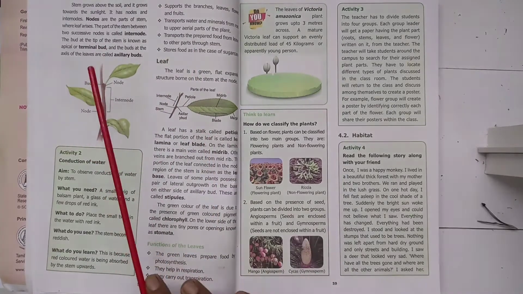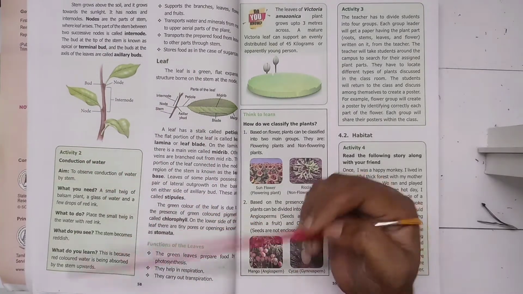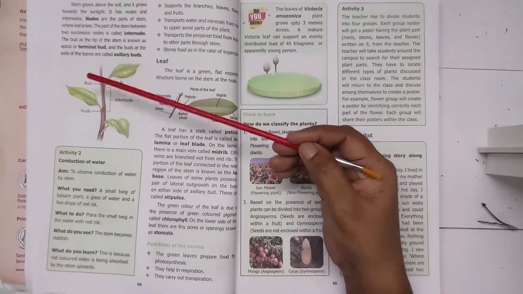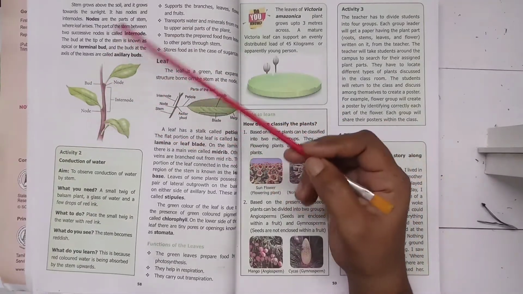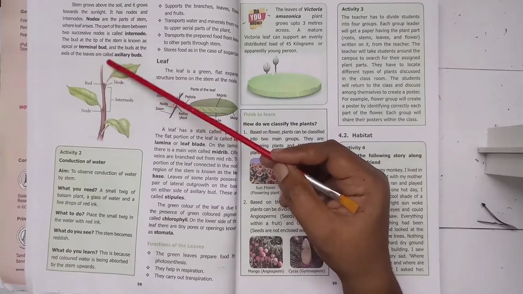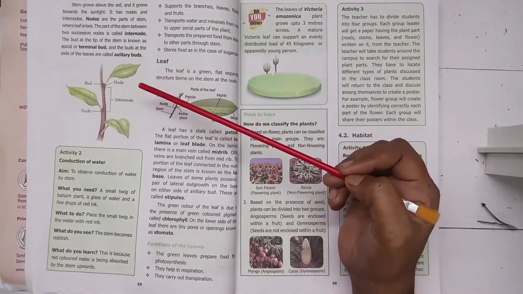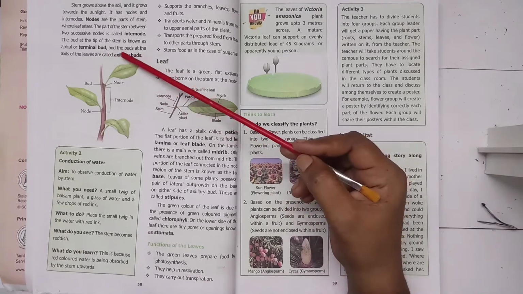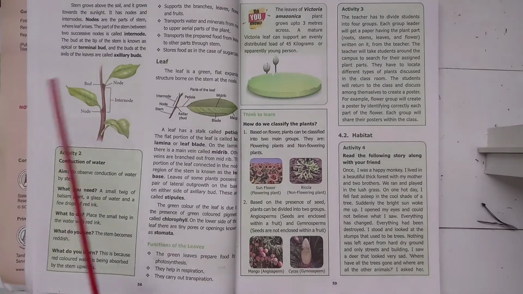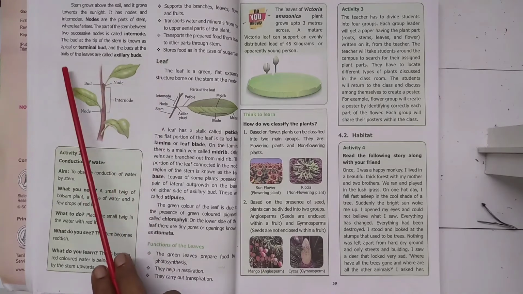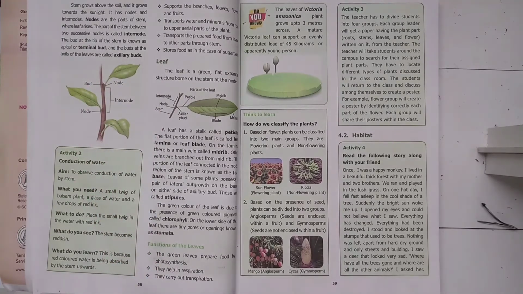Now in a plant, in the stem, the bud at the tip, bud meaning mottu. What is the name of the bud at the tip of the stem? It is known as the apical or terminal bud. Terminal bud. And the buds at the axils of the leaves are called axillary buds.